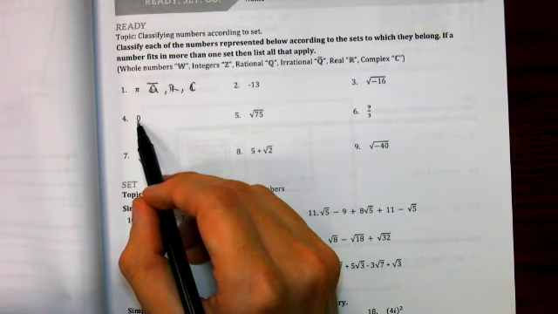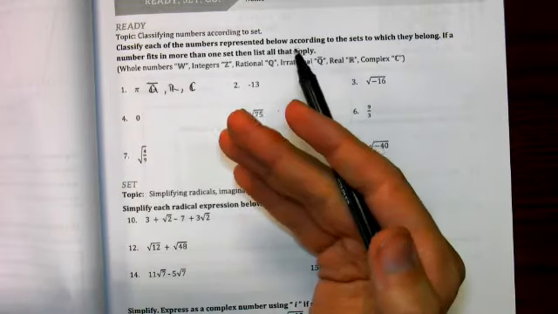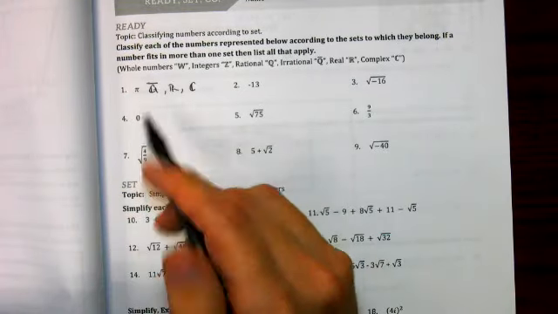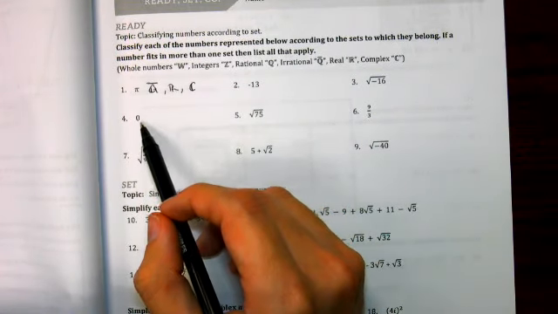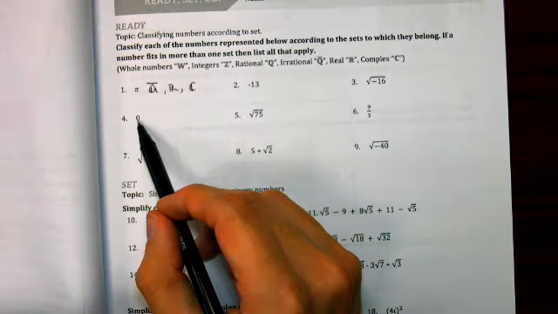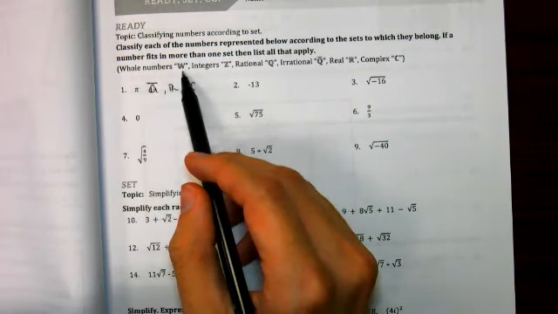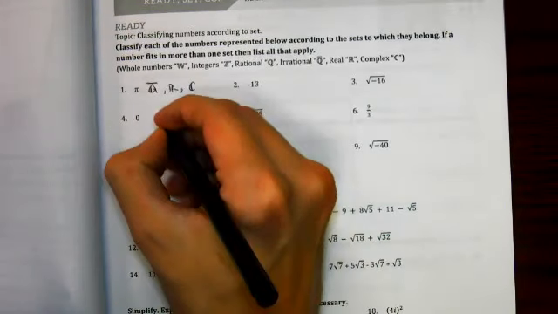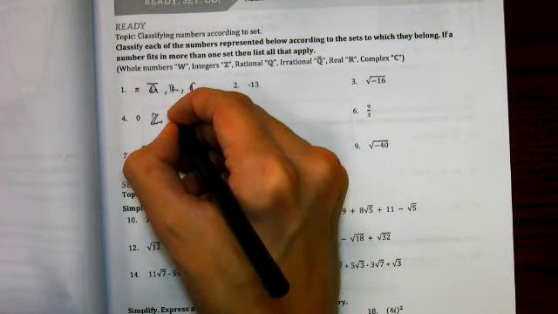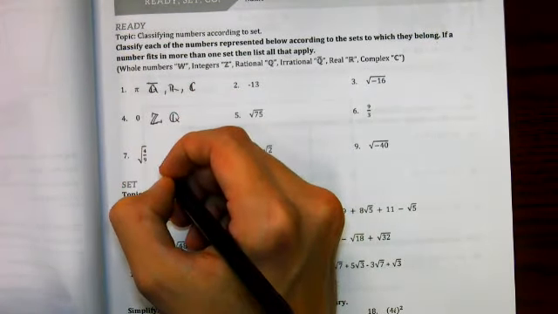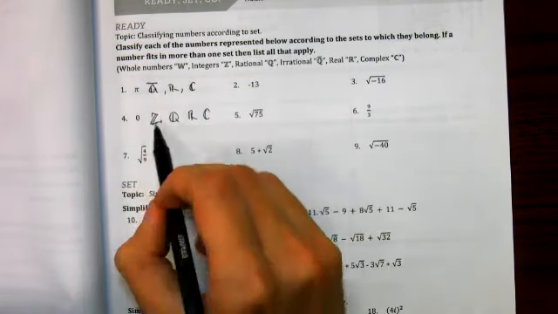0 is not a whole number. When we think of whole numbers, we think of counting numbers. Usually we think of the natural numbers. Well, whole numbers might actually include 0 as well. We're going to say for the purposes of this assignment that 0 is not a whole number, but it is an integer. So it does belong there. It is rational. It is real. And it is complex. It fits in all those categories.